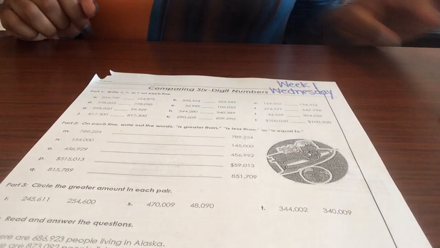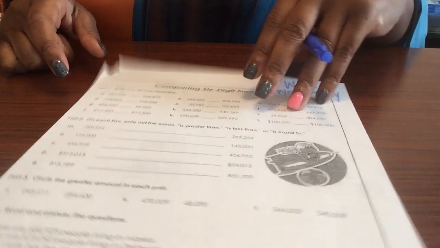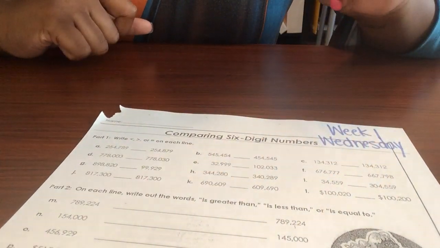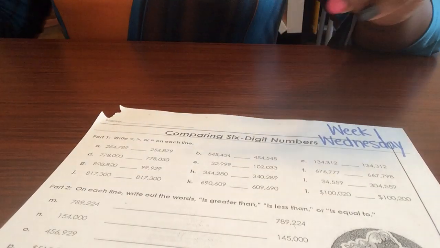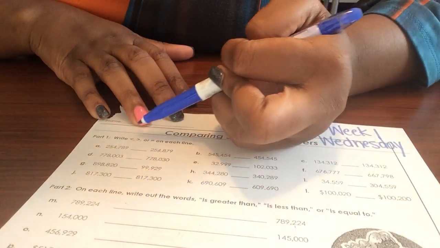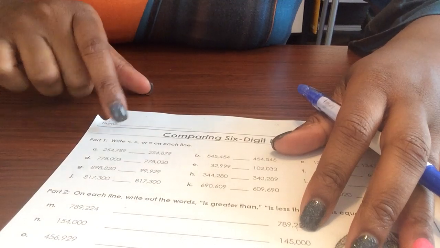Okie dokie. So it's a little difficult to see this one, so I'm going to move it up. And you'll just have to listen because it's kind of difficult to see. Okay. Part 1. Write less than, greater than, or equal to on each line.